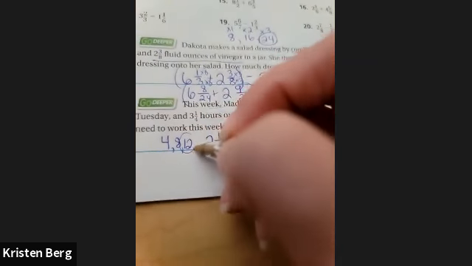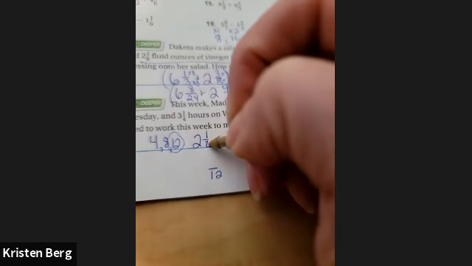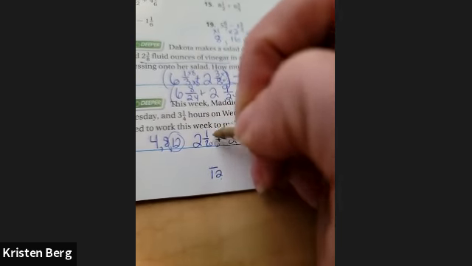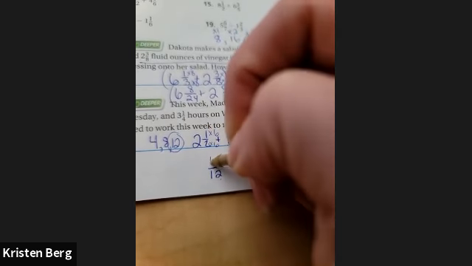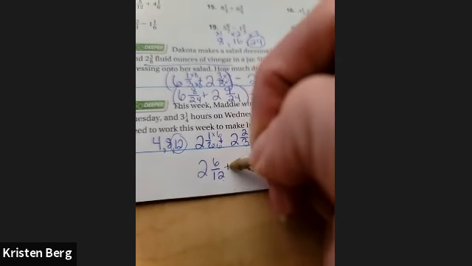So therefore, I just found a common denominator. I can change these all to 12s. So I'm going to change this to 12. What do I do to a 2 to get it to 12? I times it by 6 and this by 6. So that would be 6/12, 2 and 6/12.